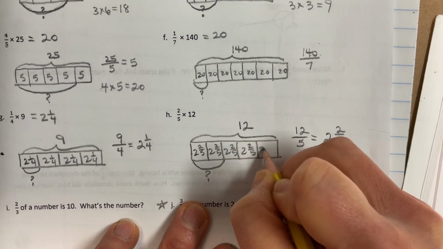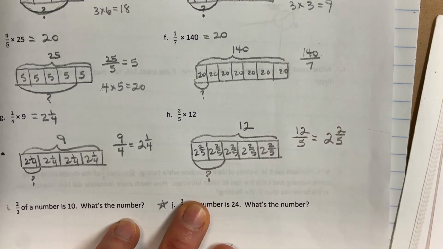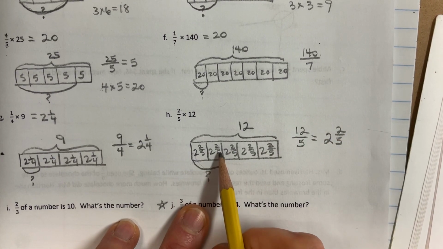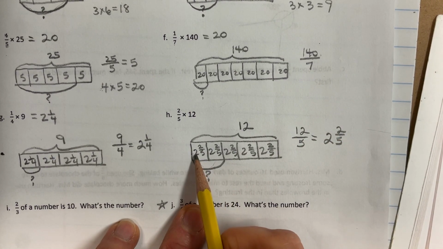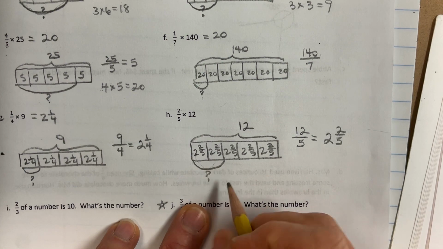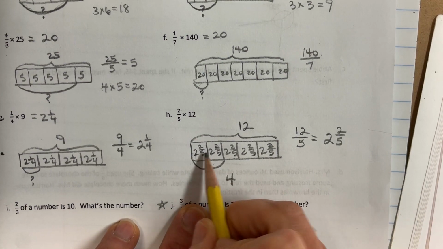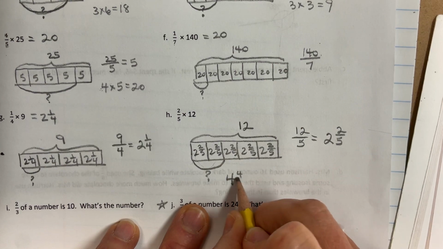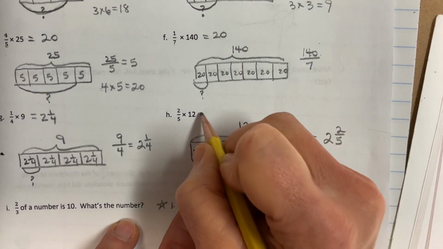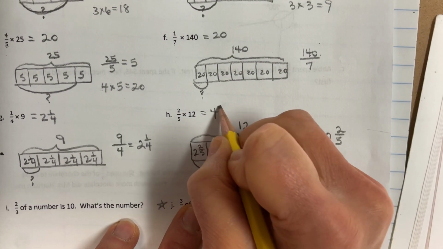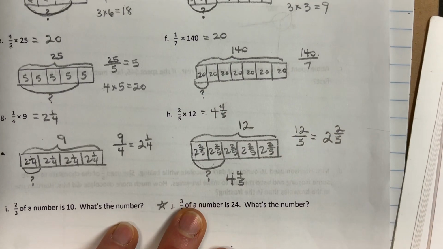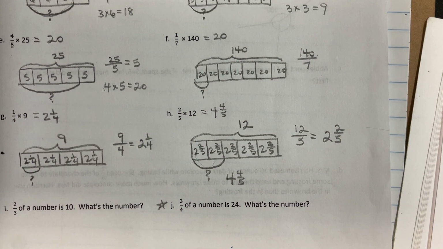Okay, but I'm looking for 2 boxes, okay? So I just add these together, okay? 2 plus 2 is 4. 2/5 plus 2/5 is 4/5. Okay, so the answer is 4 4/5. Okay, so even if it doesn't divide evenly, you can still do the math.